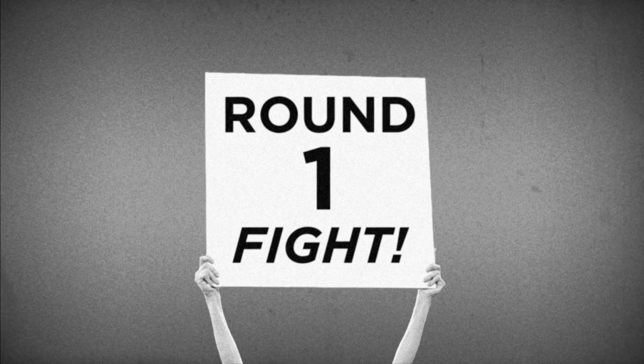The MLS Cup Playoffs knockout game between the 4th and 5th place seeds from each conference will be the first round of the playoffs. The 4th place team in each conference will host the 5th place team.